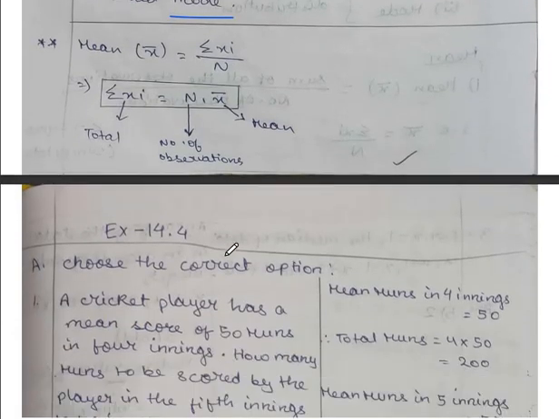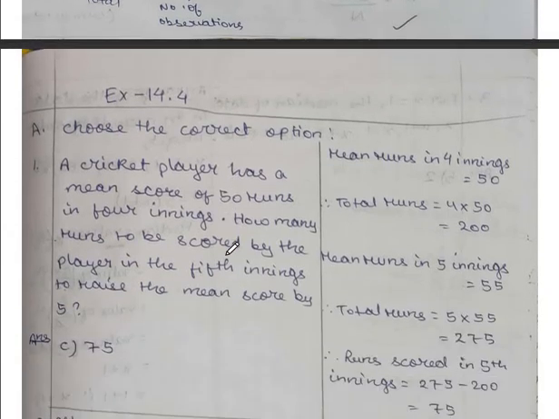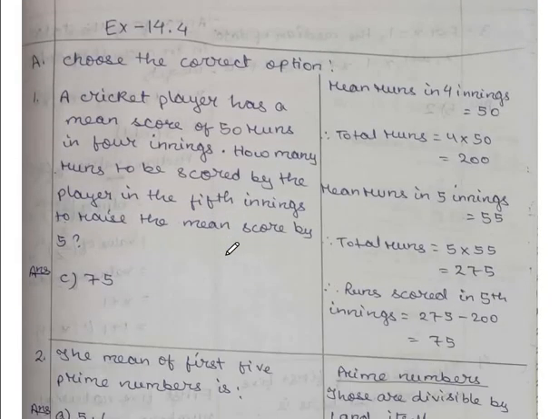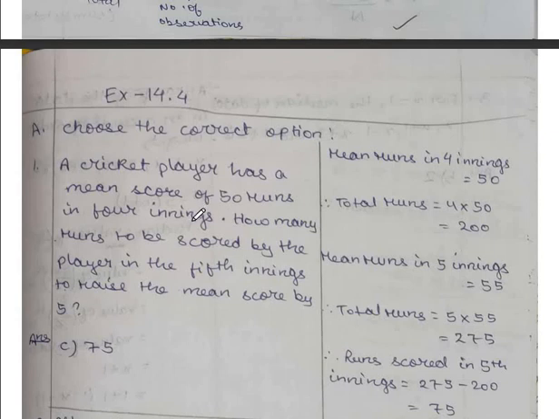Now exercise 14.4, let me teach you the first MCQ. A cricket player has a mean score of 50 runs in 4 innings. How many runs to be scored by the player in the 5th innings to raise the mean score by 5?